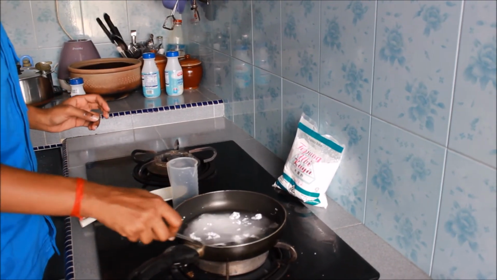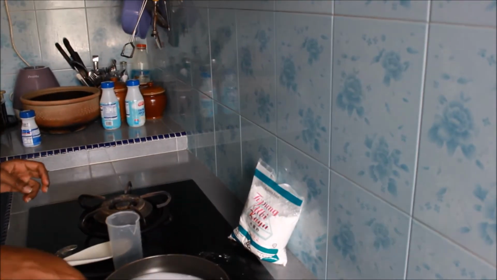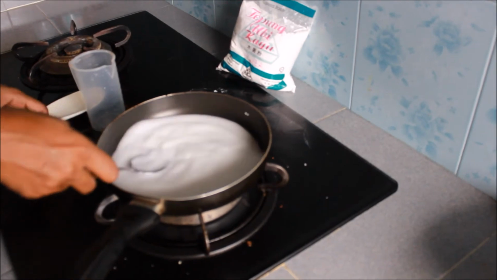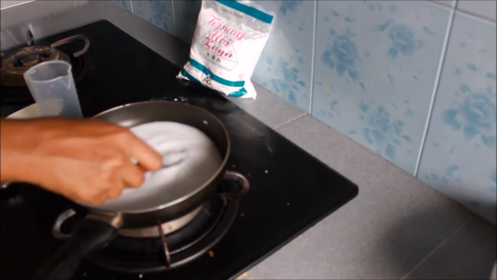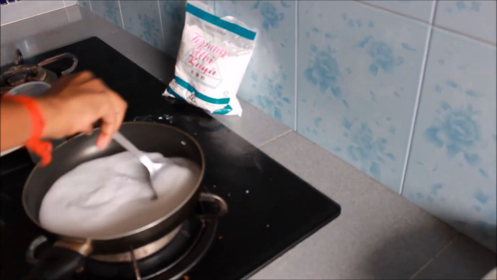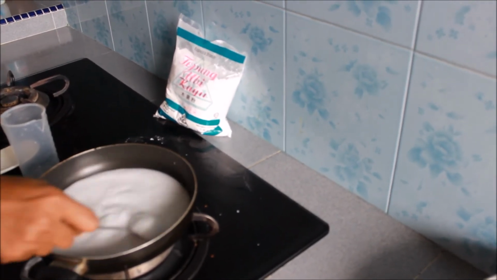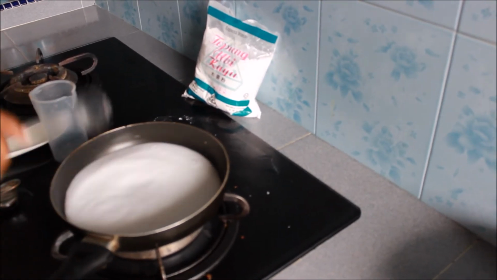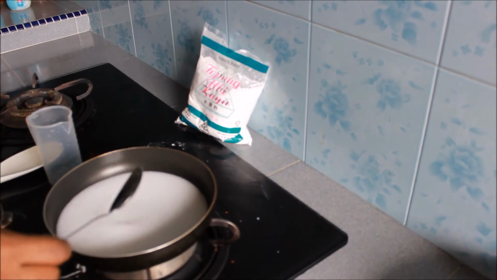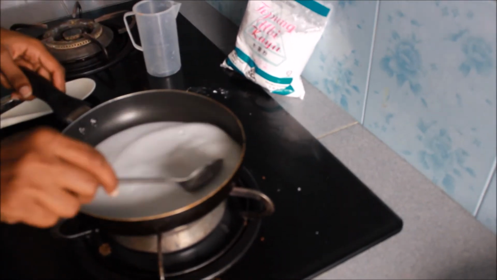After that, we have to stir it and mix the flour and the water well. It will become a milky-colored liquid. After that, we have to heat it up while stirring.